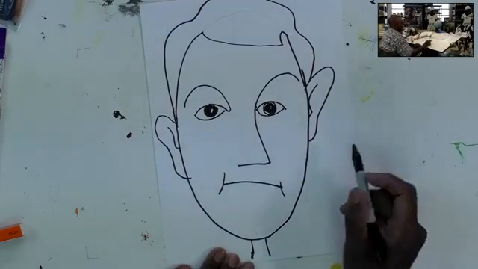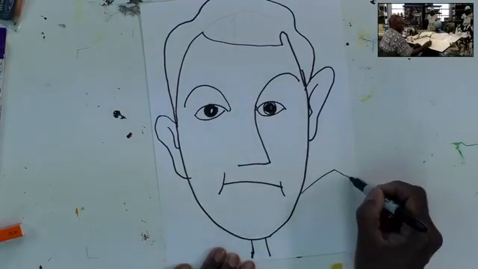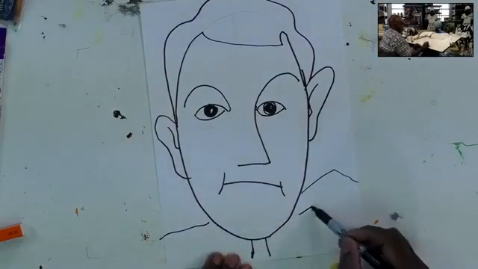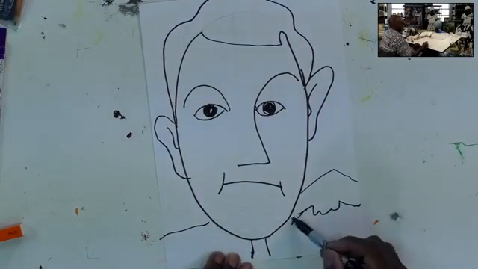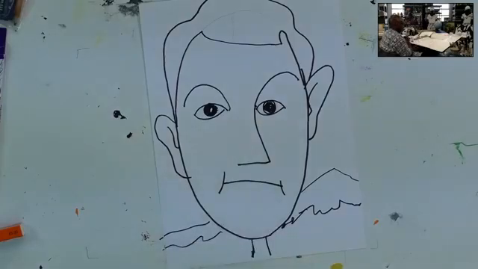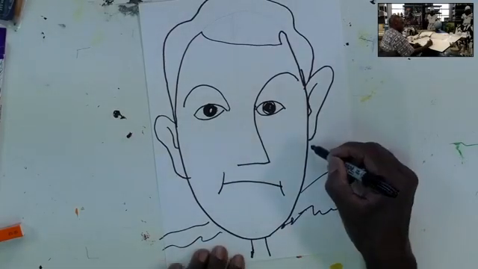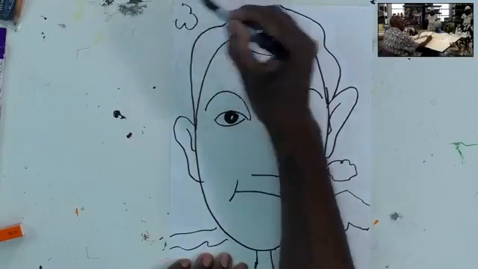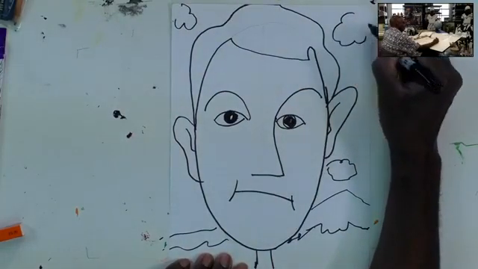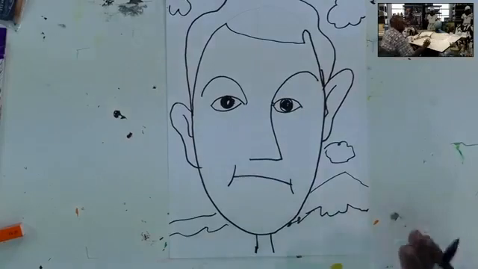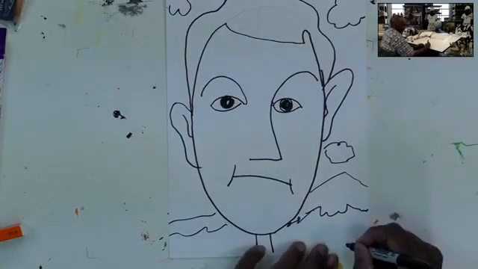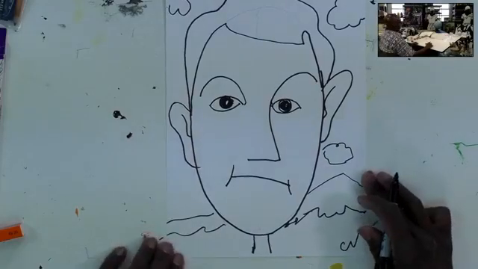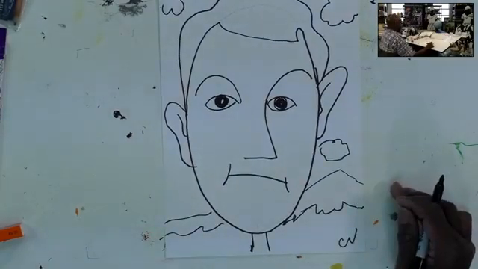I'm going to put something in the background, maybe a mountain, a snow-capped mountain. So when you're drawing cartoons, oh yeah, let's put some clouds back here. This is just a demo. So when drawing a cartoon is much easier. Put my initials there. Cartoon is much easier than drawing a realistic face.